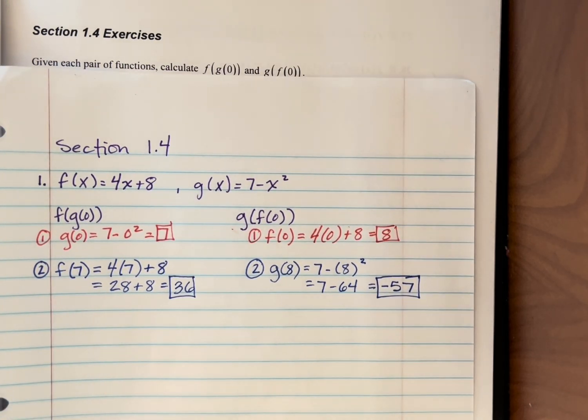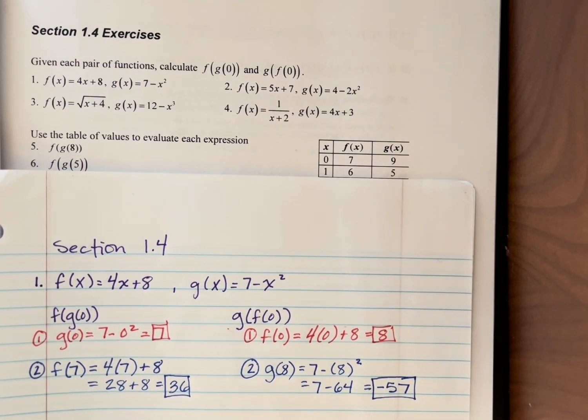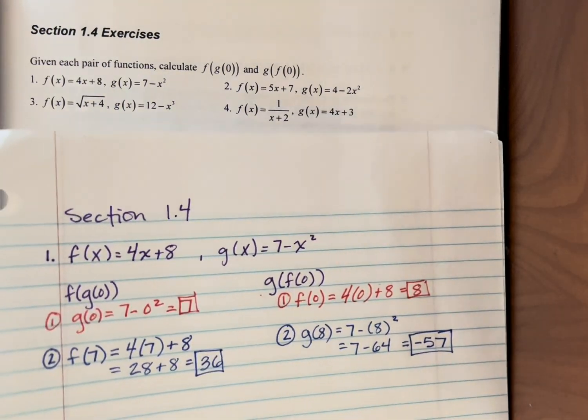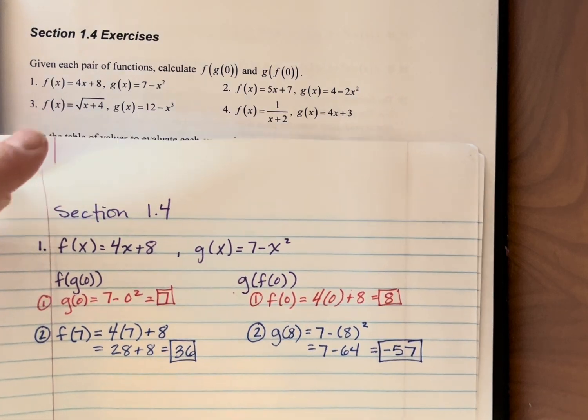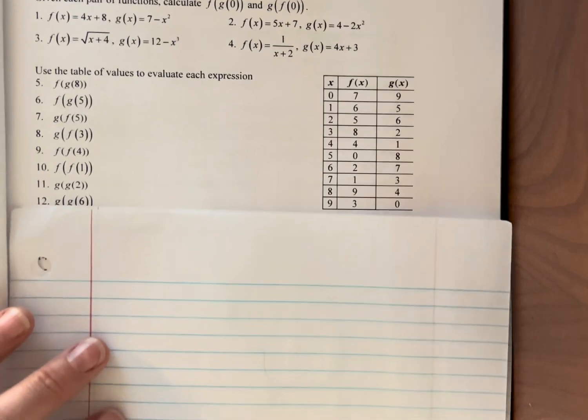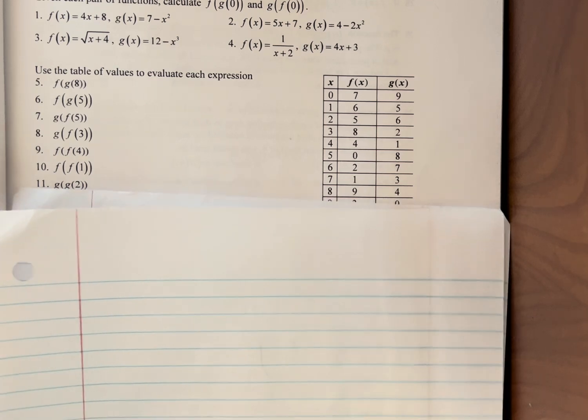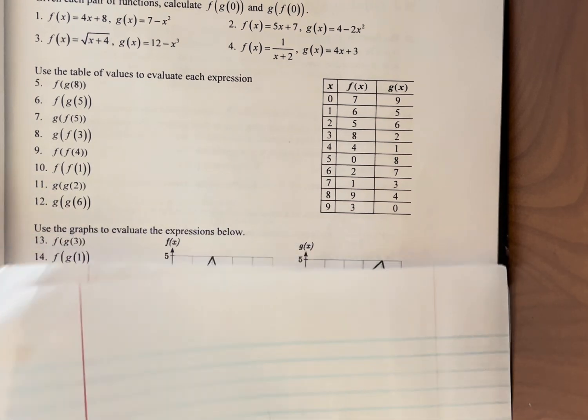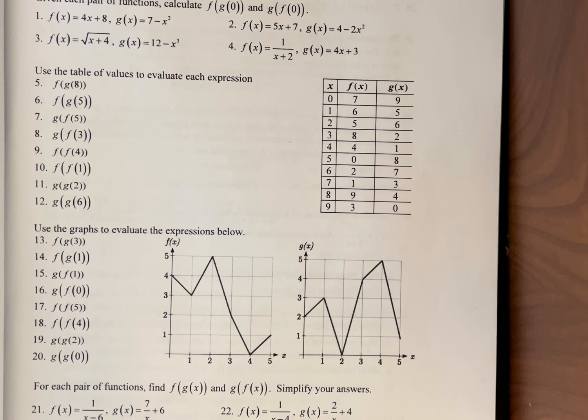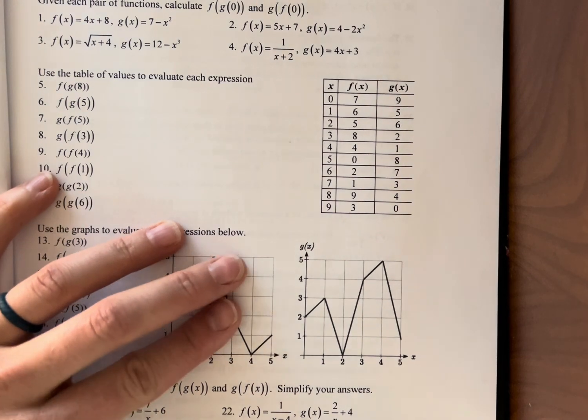Okay, so that's the basics of how we would do number 1 through 4. Numbers 5 through 8, let's go ahead and look at. So in this case, we're getting a table. This works the exact same way. It actually goes a little bit faster because we don't have to calculate anything.